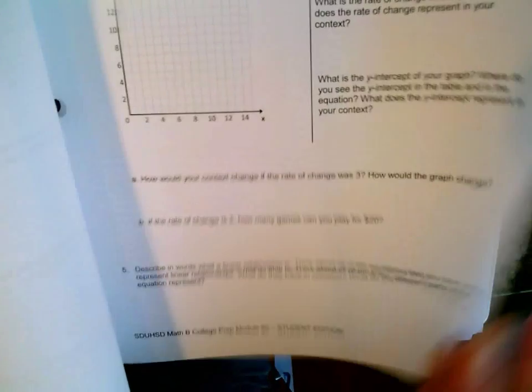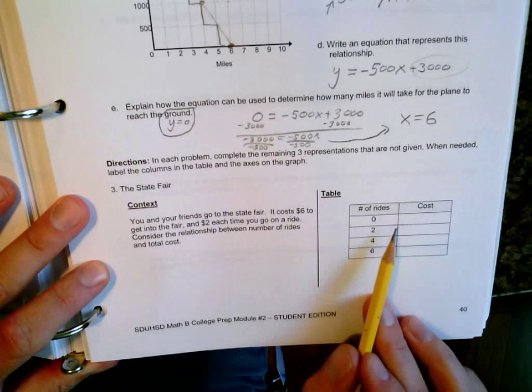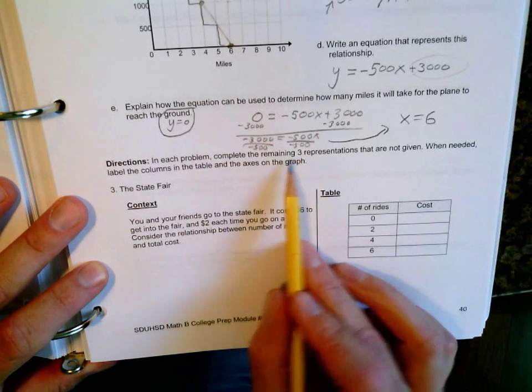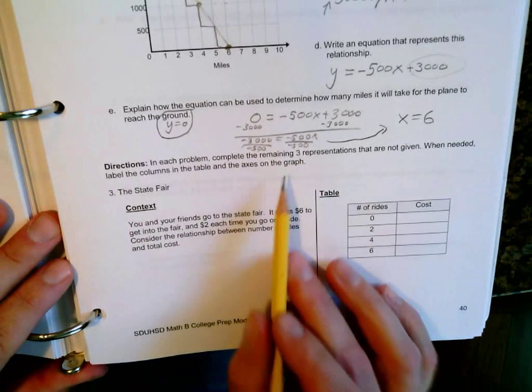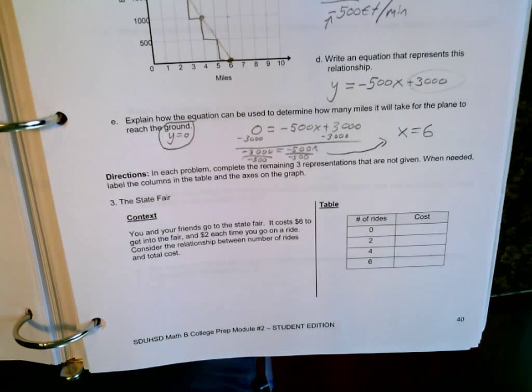Okay, and then the last couple pages are going to give you a story and a table, and all we're actually going to do is complete the remaining 3 representations. That means either story, table, equation, story, table, equation. Okay, I'm going to press pause here for a moment.